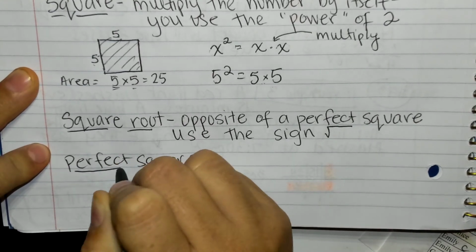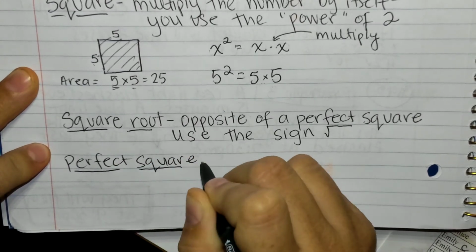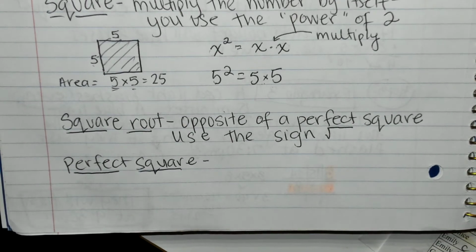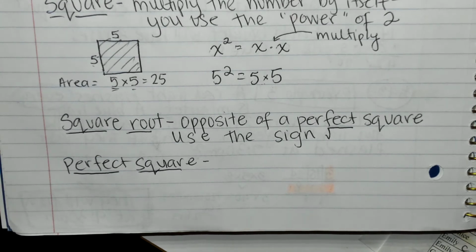There was a question on one of your work last week, the tasks that you did on Nearpod about factors, and it had a question about perfect squares. And they only had 3 factors.